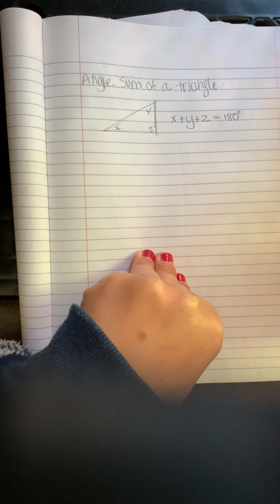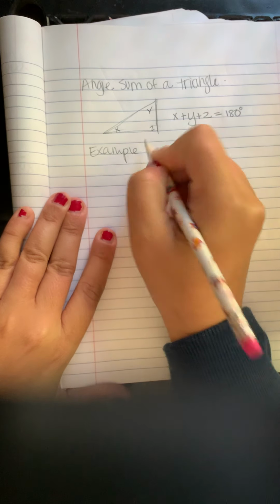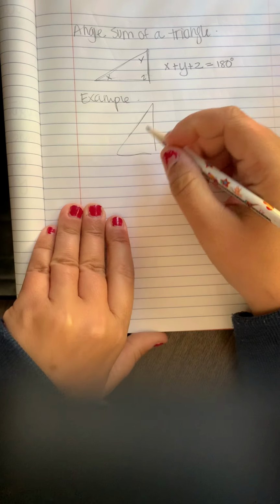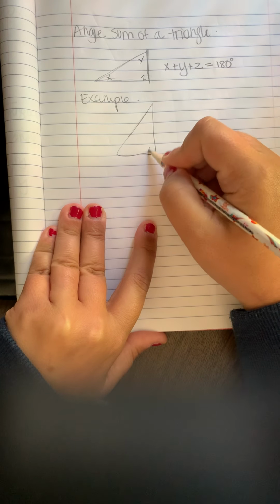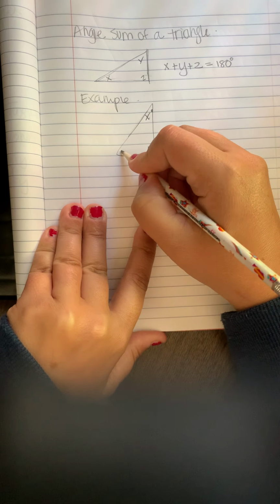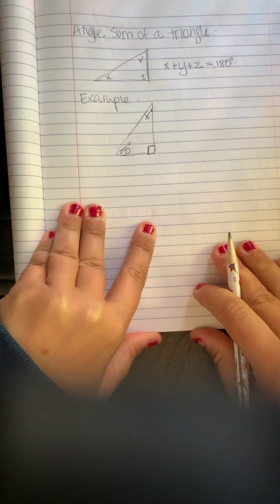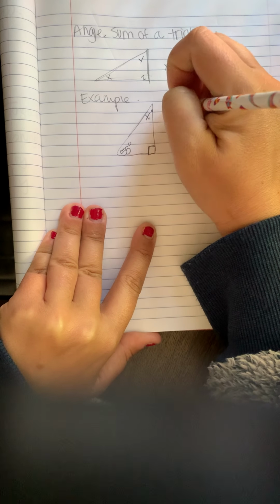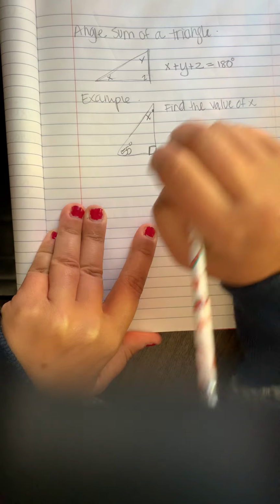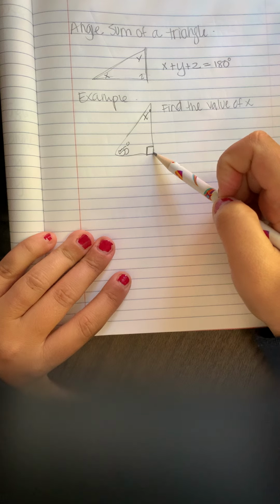So basically you're going to have problems today where, here's an example, you're going to be given some kind of triangle. Let's say it looks like this, and this is x degrees, and this over here is 55 degrees, and it's going to ask you to find the value of x. So essentially, we can see it's a three-sided closed figure. We know it needs to be a triangle.